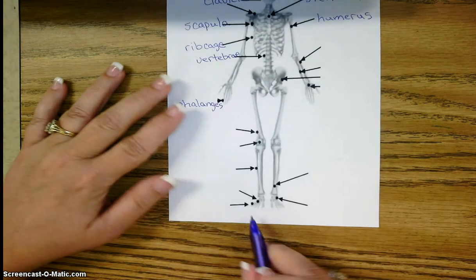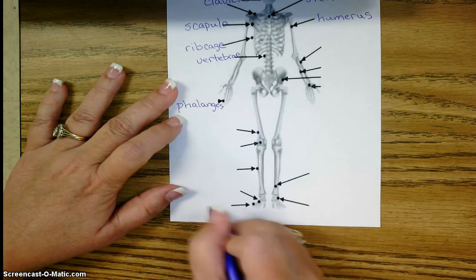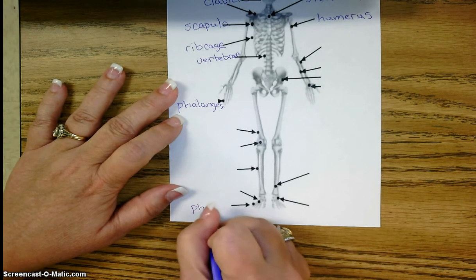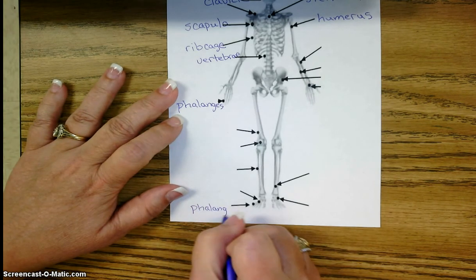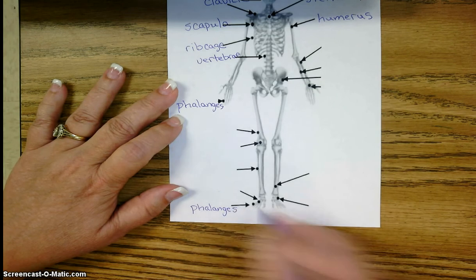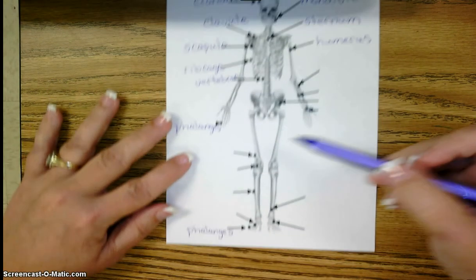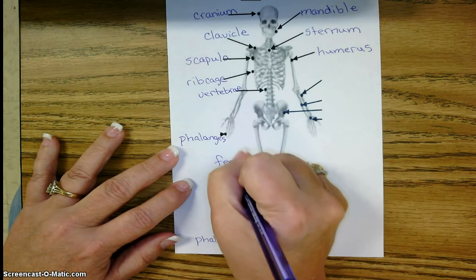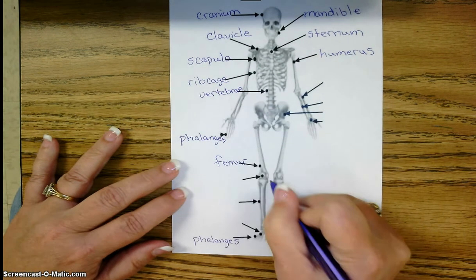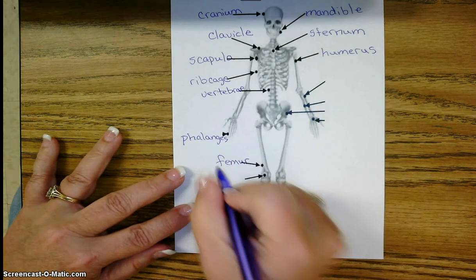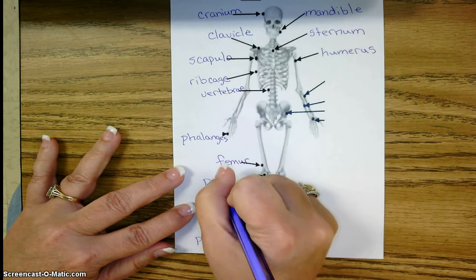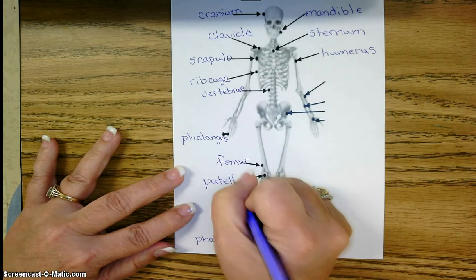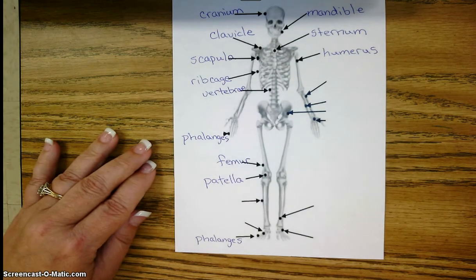So down here at the very distal end, the very end, are the phalanges. Okay, and the large bone in your leg is called the femur. Your kneecap is actually called the patella, not Nutella, but patella. Nutella is chocolatey deliciousness.